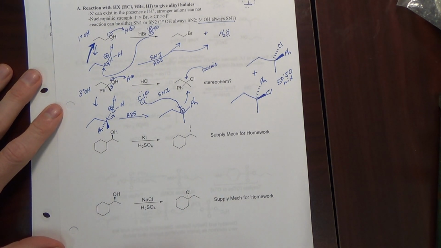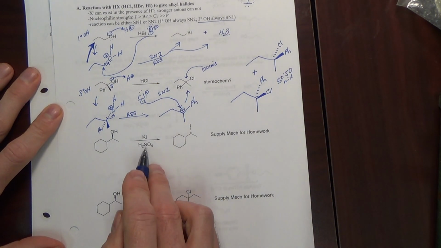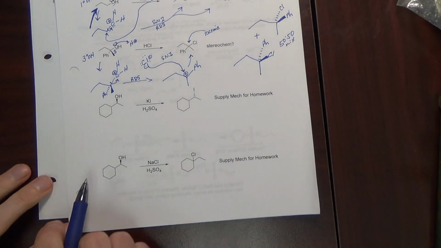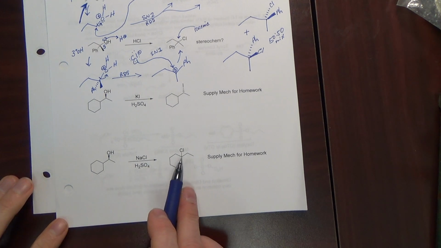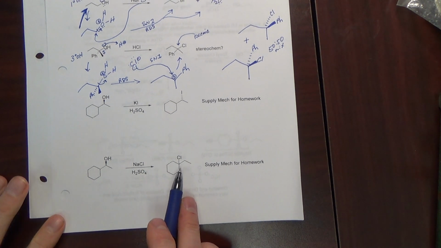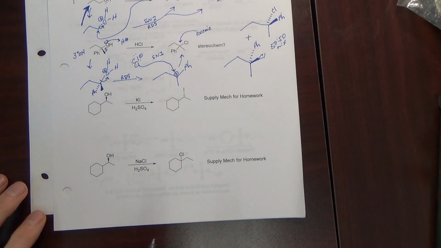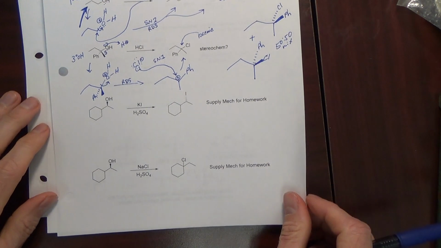All right? Because maybe you don't have any HI in the stockroom, but maybe you do have these two. All right? Then the reaction below. That's interesting. The chlorine is not on the same carbon as the OH. All right.